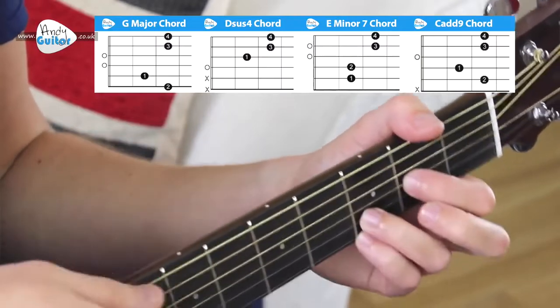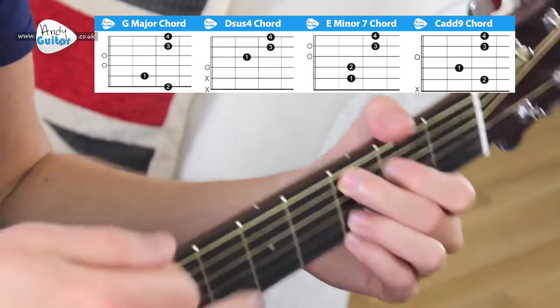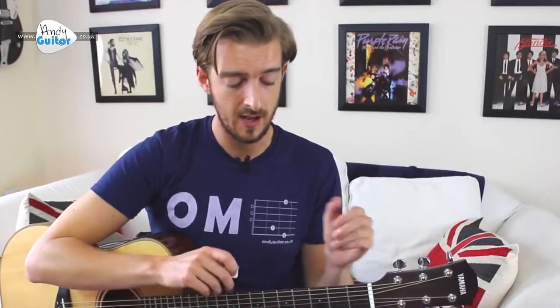So G, D sus4, E minor 7 and a C add 9 are the easiest way to play the chords that we need for these songs. And they sound great if you're just singing along, maybe at a barbecue or family gathering, or if you just want to have a play and sing and work out how to play over these songs, or you know someone else who sings and you can have a jam along with them and you can keep these 4 chords going. So I'll talk you through exactly how to do that, but let's look at a cool strumming pattern now so that we know exactly how to play these songs and make the most out of it with the most common strumming pattern ever.